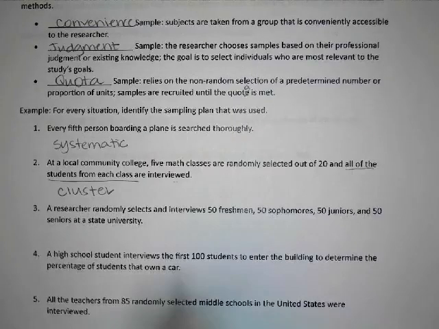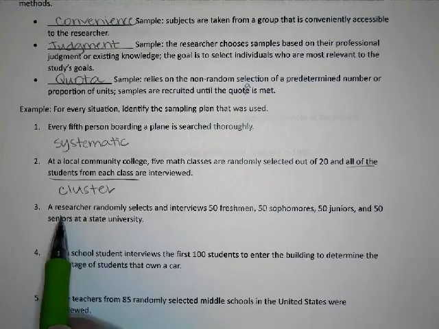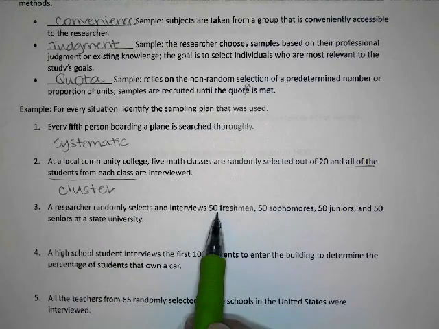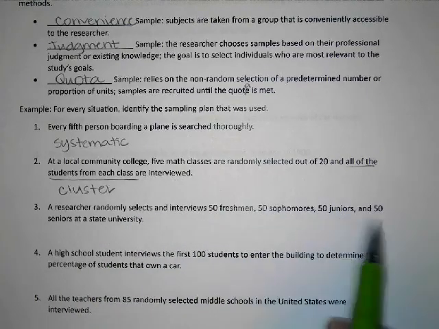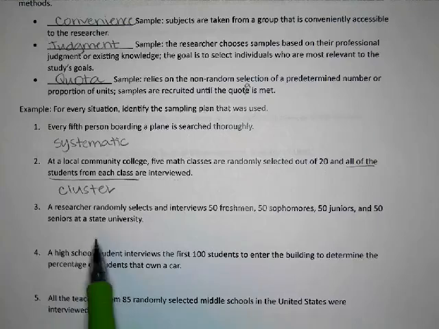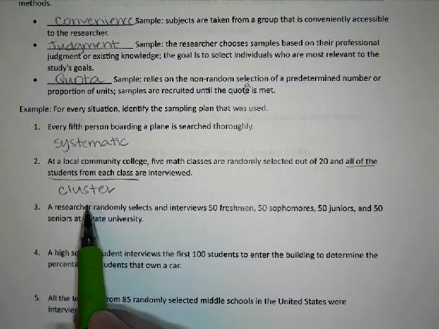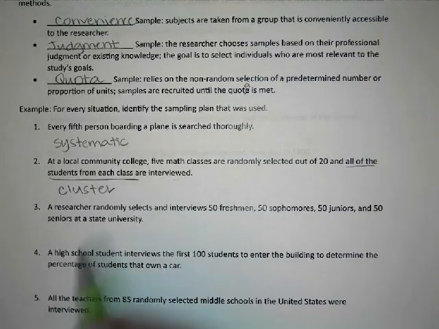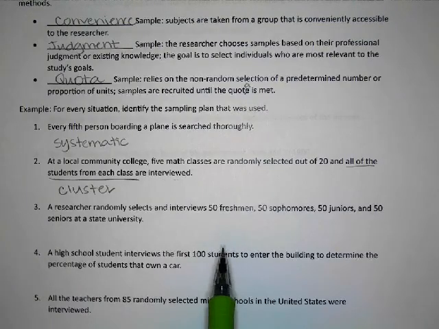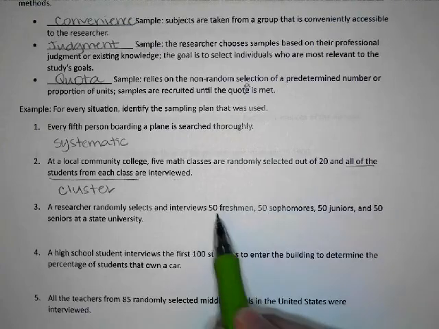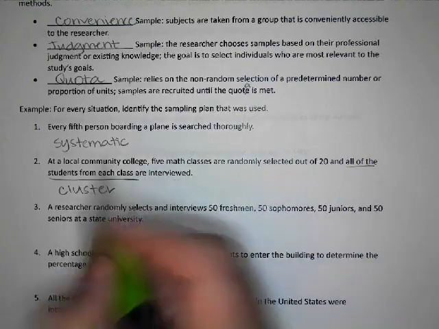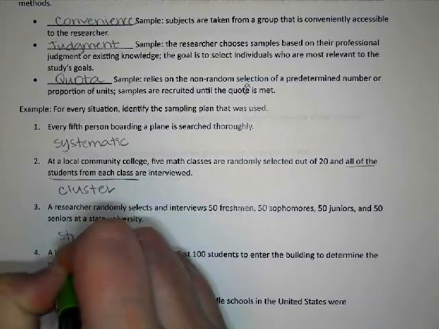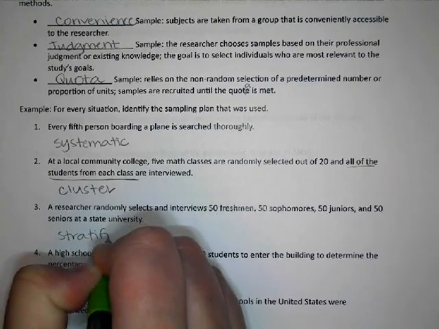Next, a researcher randomly selects and interviews 50 freshmen, 50 sophomores, 50 juniors, and 50 seniors at a state university. So this is similar to the last one. They've taken the entire population, all the students at a state university, and divided them into subgroups, and then they've taken proportionally from each of the subgroups. So this is a stratified sample.